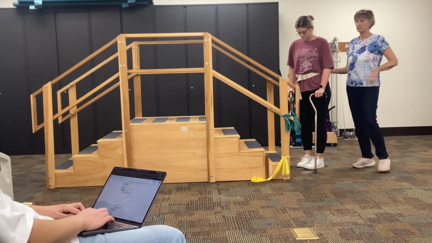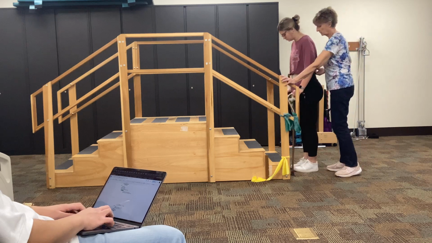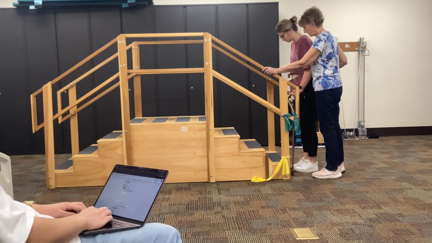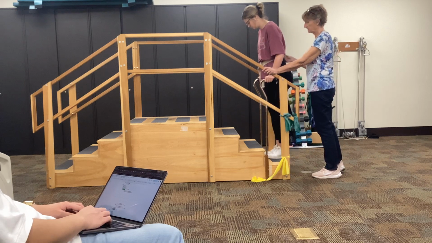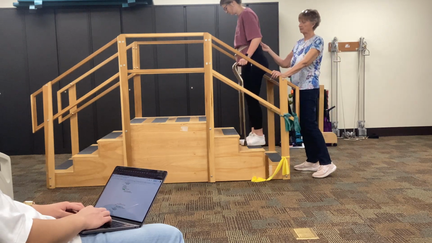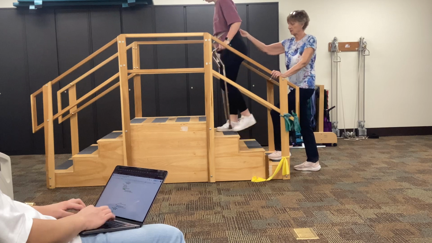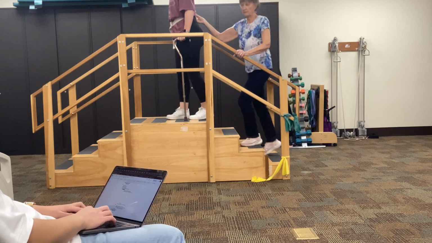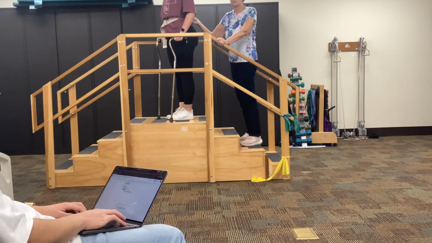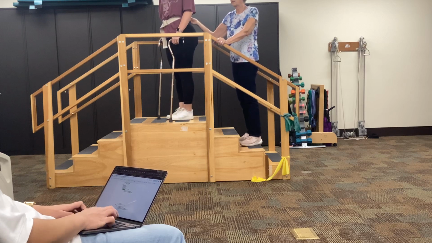So, let's go back to that one. Your good side's your right side, up with the right, and then both canes on the left. Okay. So that would be for the 4-point, and typically they are not able to progress. Okay, come on back in.